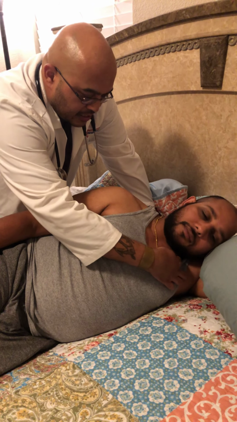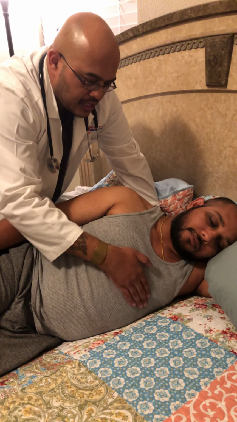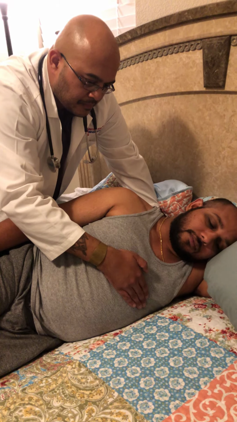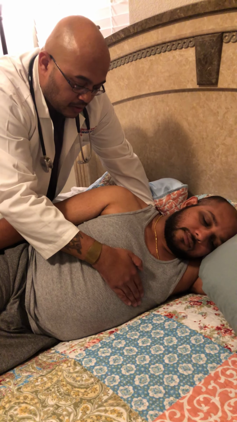So what I'll do is the mid-clavicular line, at the fifth intercostal space, and I'll feel for the PMI, point of maximal impulse. And I feel that. I feel the point of maximal impulse.